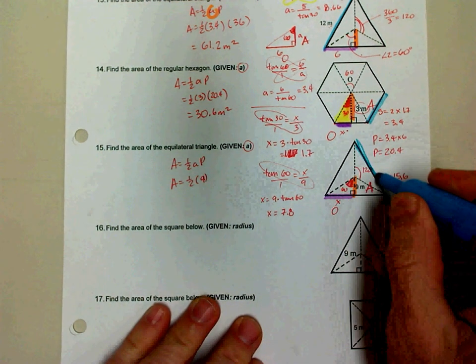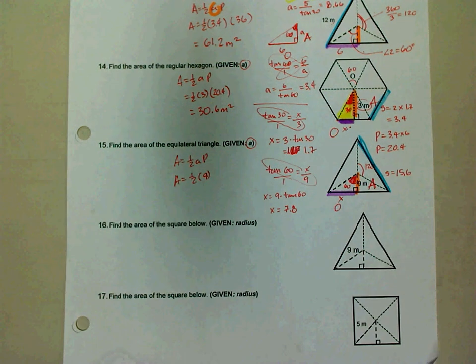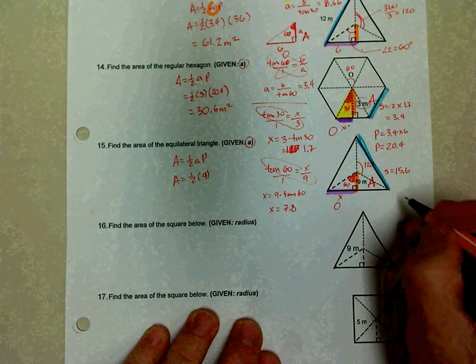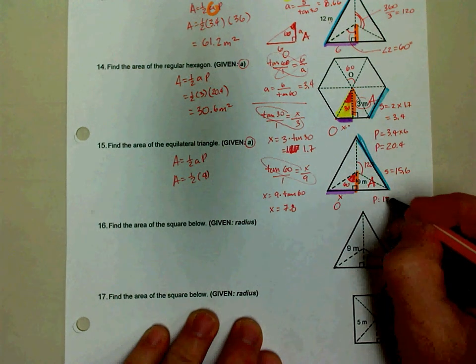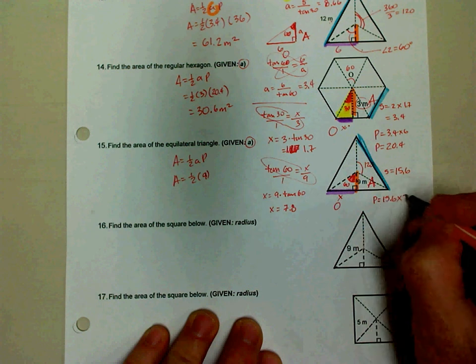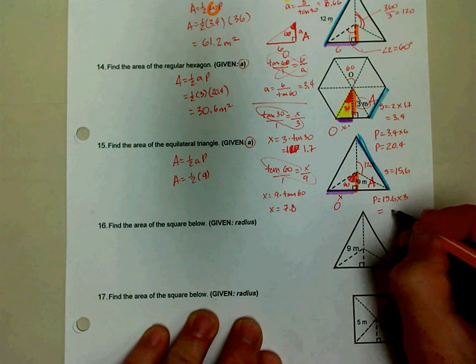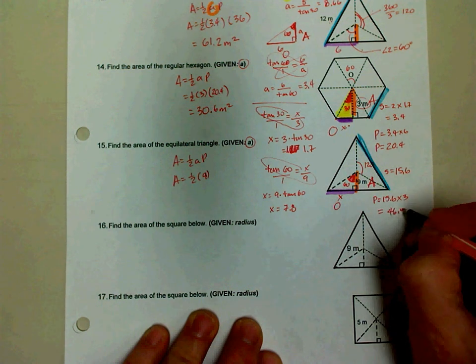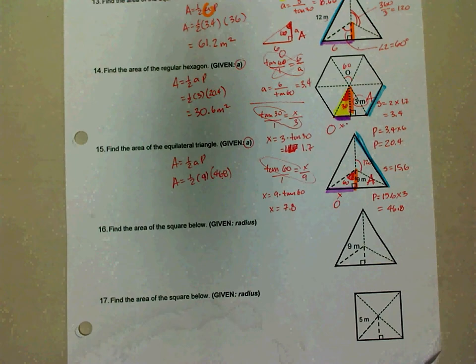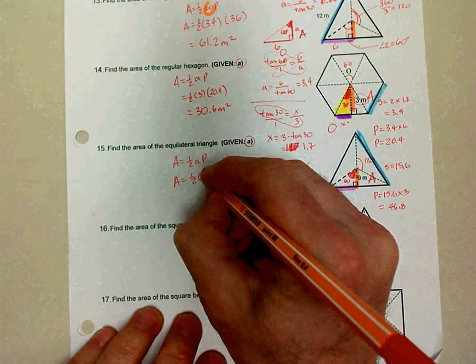Our perimeter is going to have to be 15.6 times 3 sides this time, which gives us 46.8. That's what we're going to put in for our perimeter. This, of course, is still the 9 that we were given. Put that in our calculator.